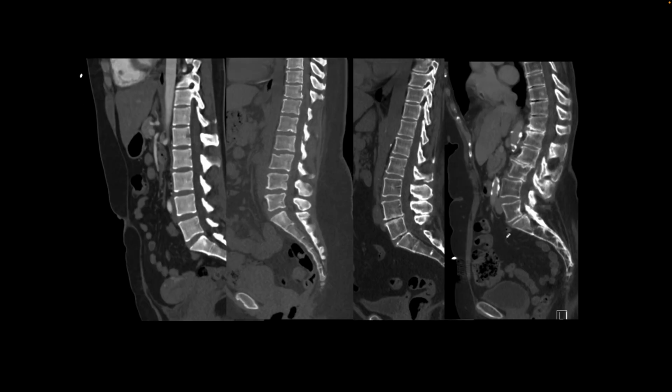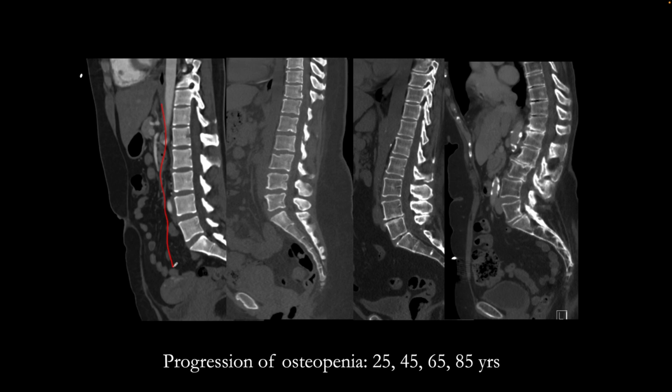Here's our first set of patients. I'm showing you a sagittal image of the spine in 4 different female patients. And these are different patients. The images are in the bone windows to appreciate the bone density as a patient ages. So the image on the left is from a 25-year-old female, next 45-year-old female, 65-year-old female, and then 85-year-old female.